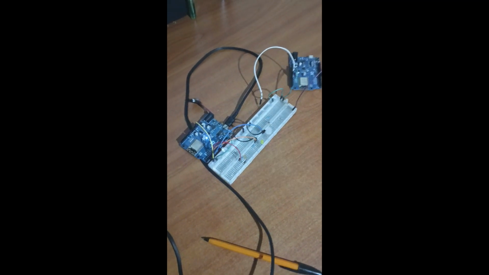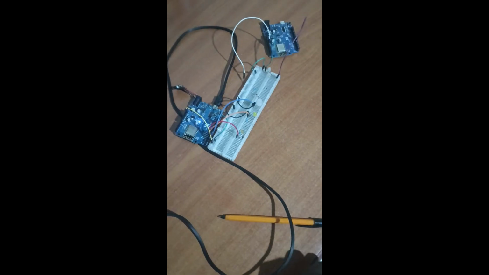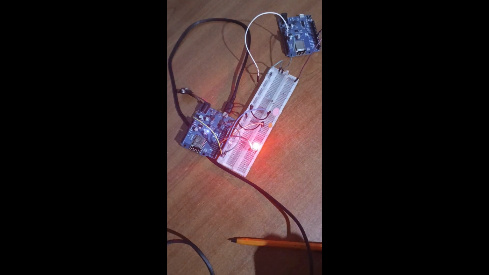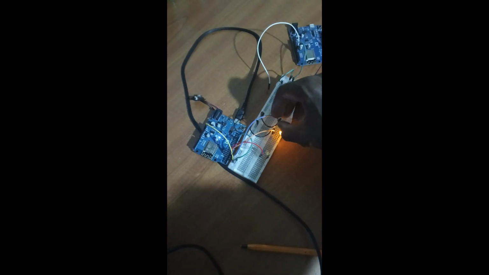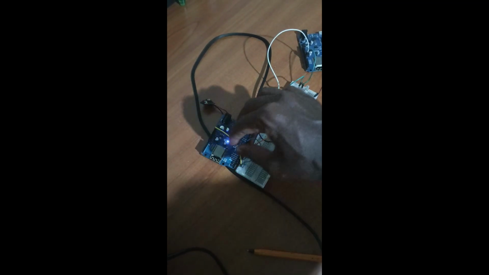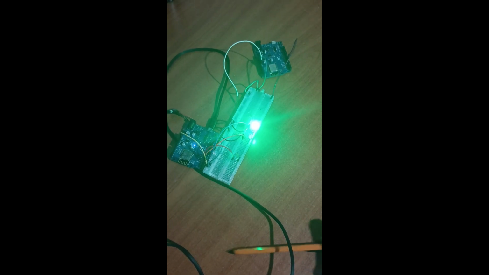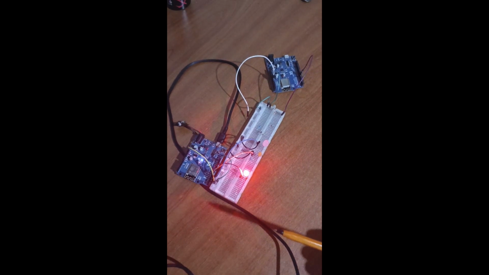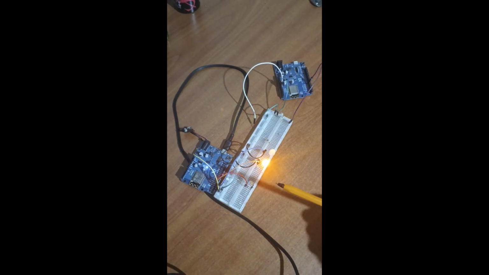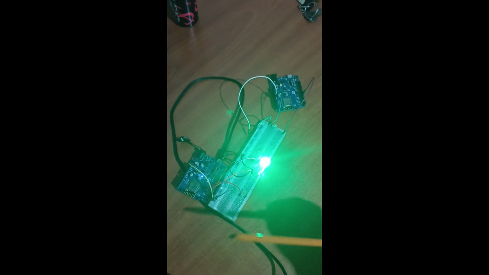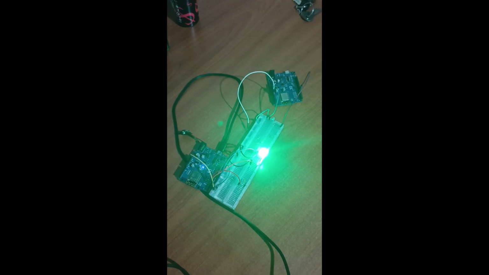So as you can see, okay, I have an issue with this one here. There is some loose connection. Yeah, and it's fixed. So red for 2 seconds, yellow for 3 seconds, then green for 4 seconds. That is how traffic lights usually work.